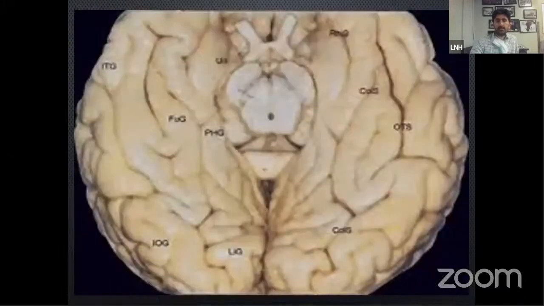This is again the inferior view of the brain showing the occipital lobe. Here we can appreciate this is the inferior temporal gyrus, and this is the fusiform gyrus that continues from the temporal lobe down up to the occipital lobe, and this is the lingual gyrus. Here we can also appreciate the calcarine fissure, and this is the parieto-occipital sulcus, and the portion in between these two sulci forms the cuneus.